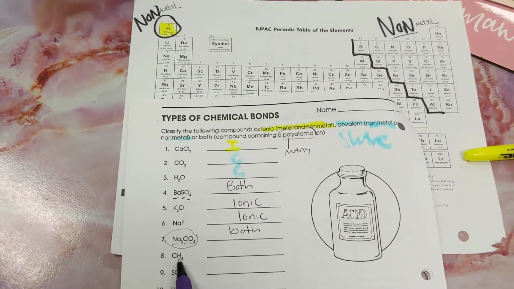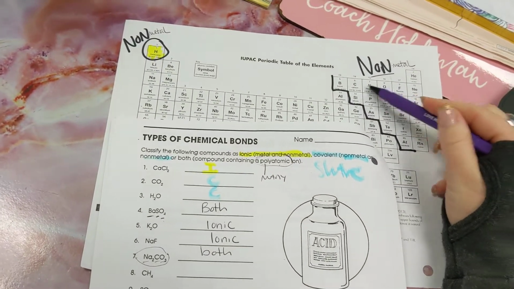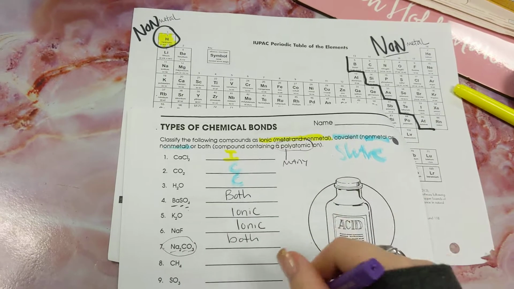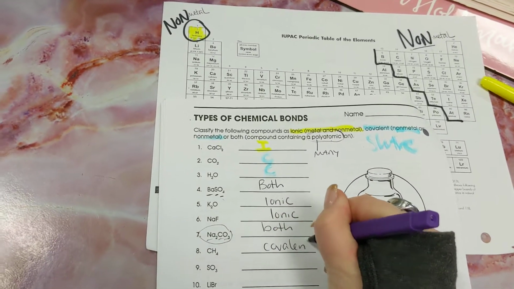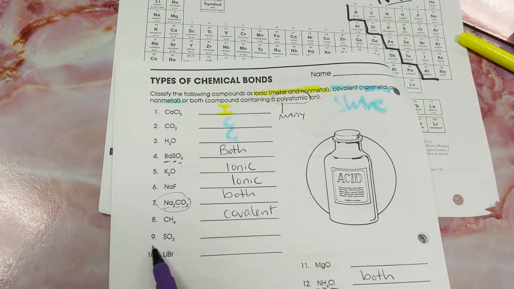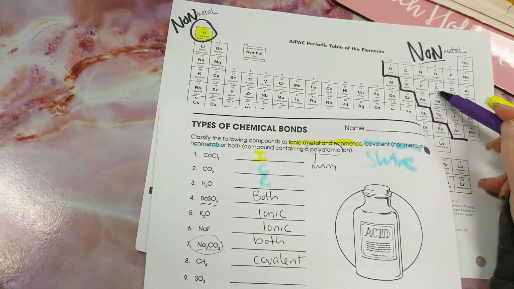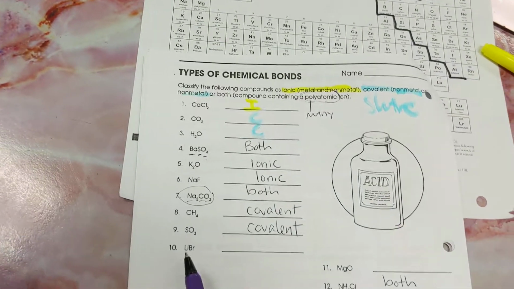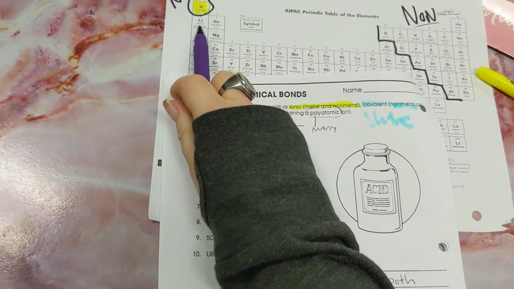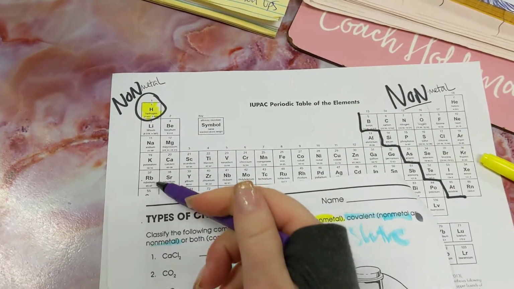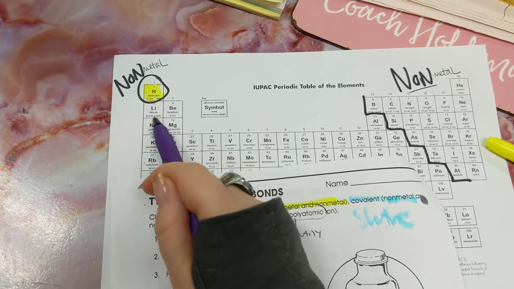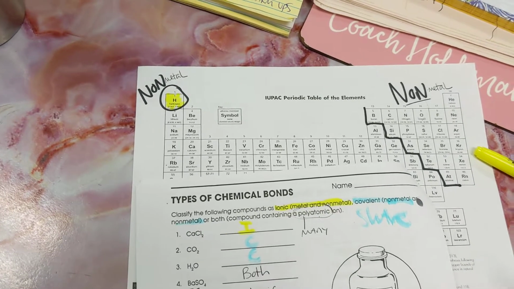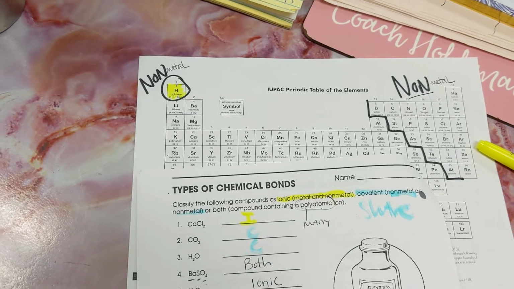CH4 is carbon hydrogen, which are both nonmetals. When a nonmetal and a nonmetal bond, that is, of course, a covalent bond. The next one, sulfur and oxygen. Sulfur and oxygen are both nonmetals, so another covalent bond. And for the last one, lithium is element number 3 over here on the left side of the periodic table, and it's not hydrogen, so lithium is a metal bonded to bromine, which is a nonmetal, and that makes it an ionic bond.